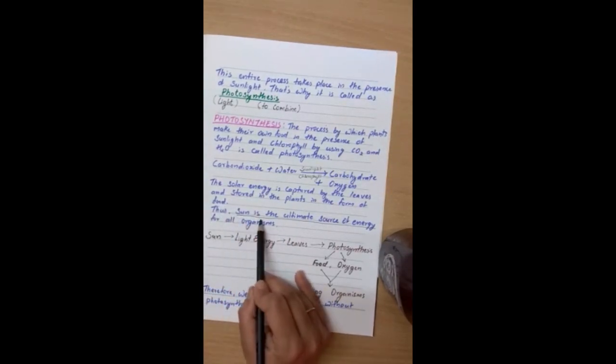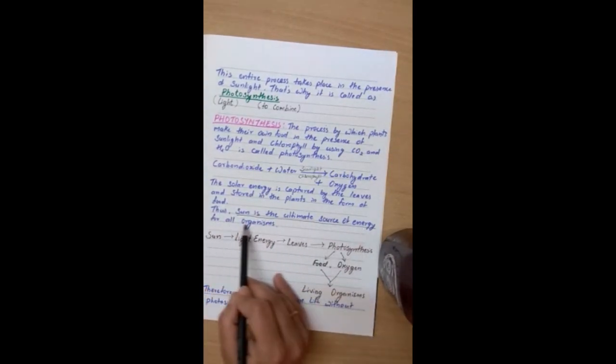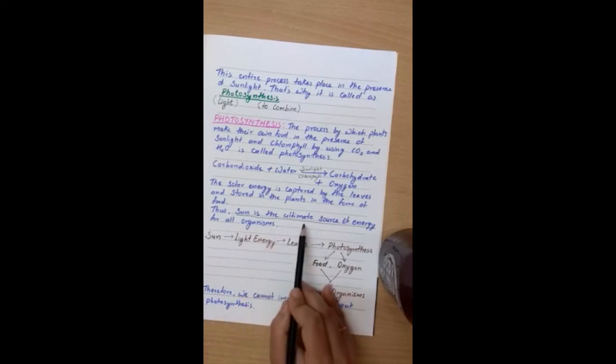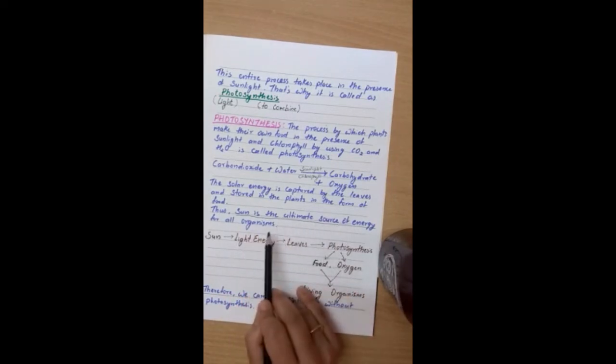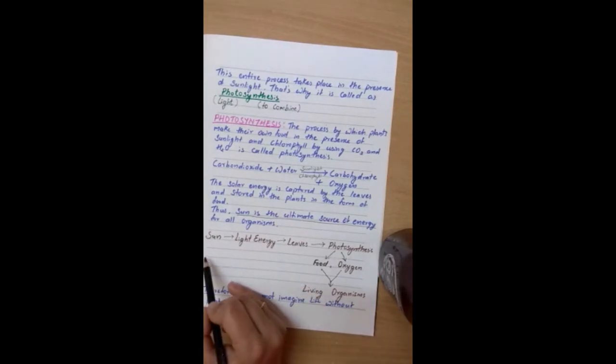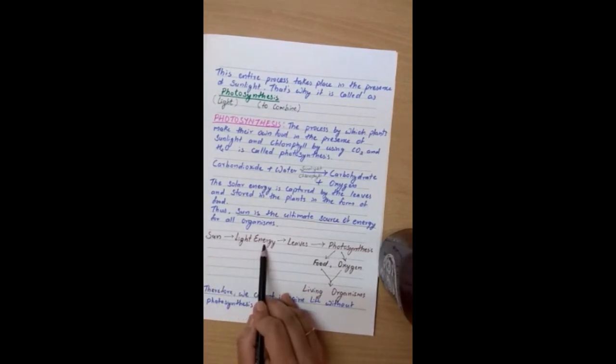Thus, sun is the ultimate source of energy for all living organisms. This may be coming as an important question in the exam. Why is sun the ultimate source of energy for all organisms? It could be well explained with the help of this ray diagram. Sun gives us light energy. What else does sun give? Sun gives two forms of energy, light energy and heat energy. But in photosynthesis, light energy is used.